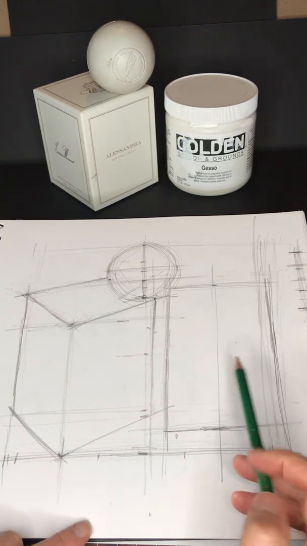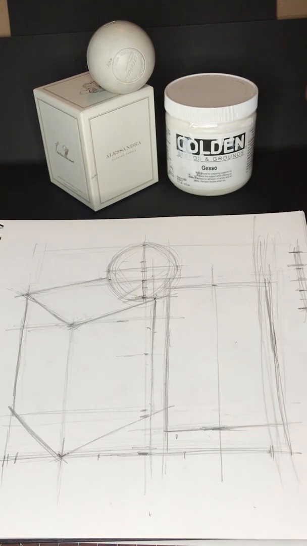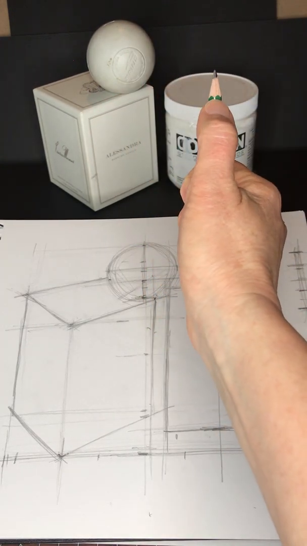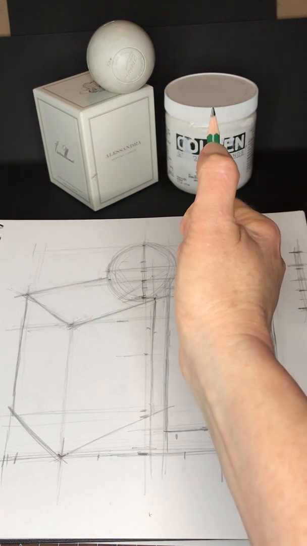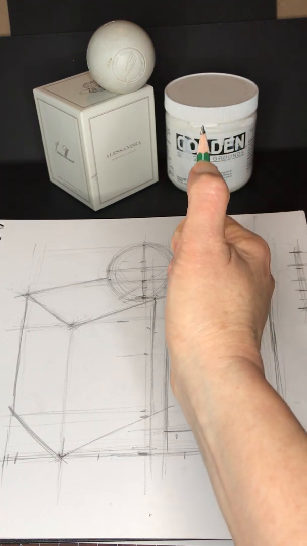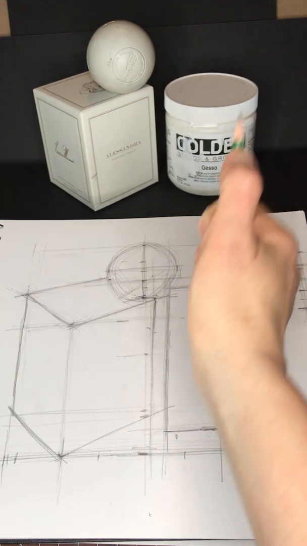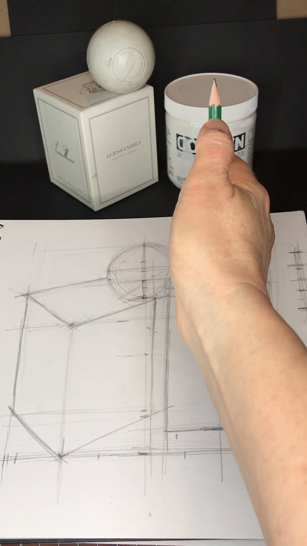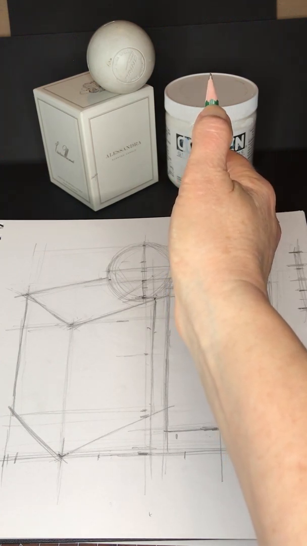So we need to find maybe another measure. Let's just the top. 1, 2, 3. It's always awkward measurements. 1.